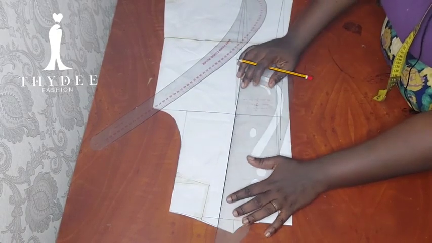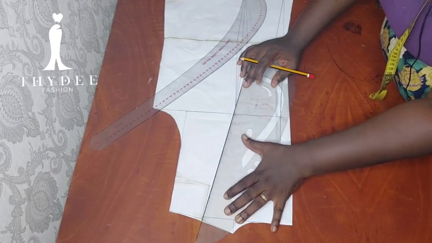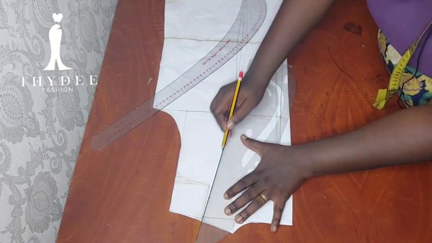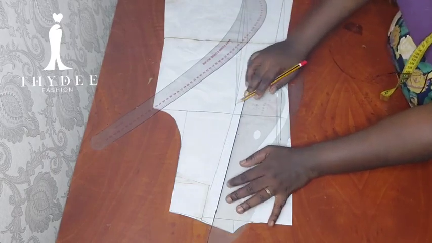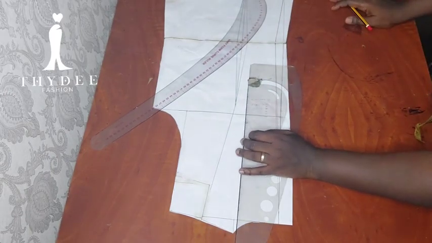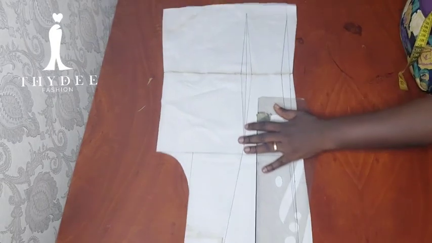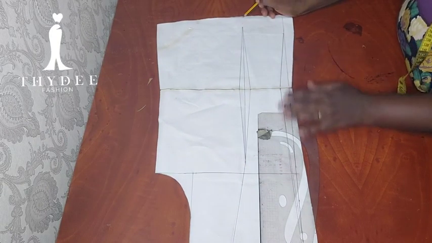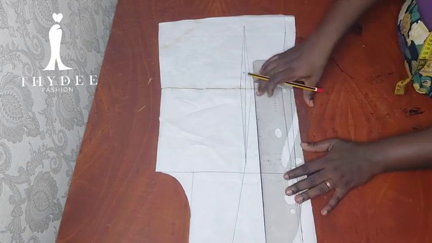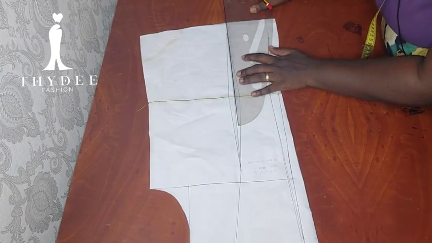Connect it to the point here. Can you see? After connecting it, you also extend the bottom of it to the hip line. Let it touch the hip line.